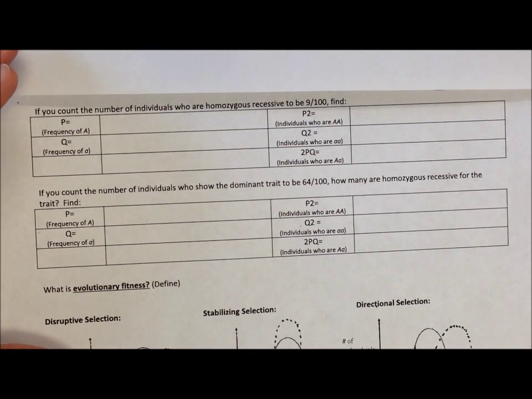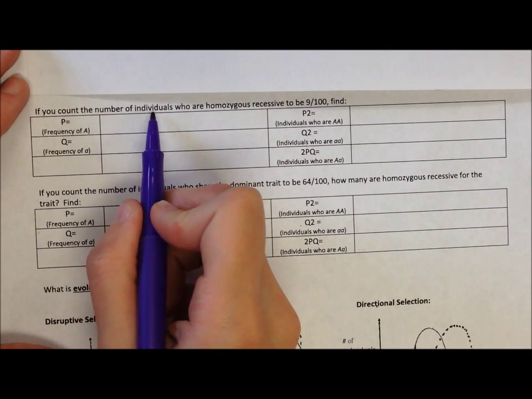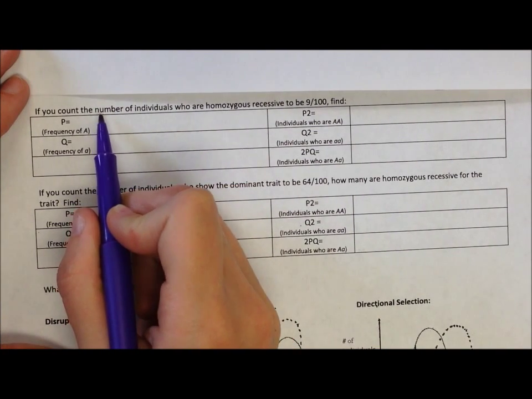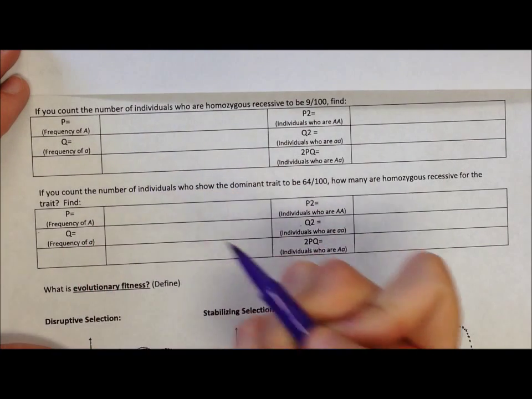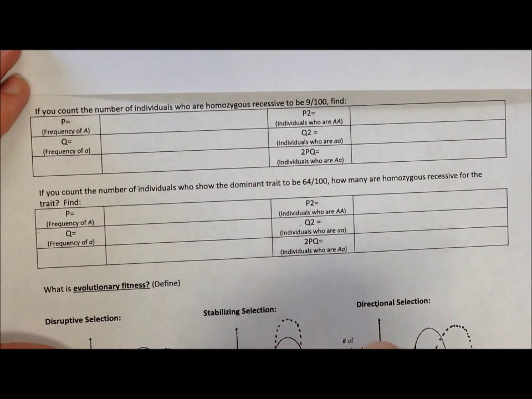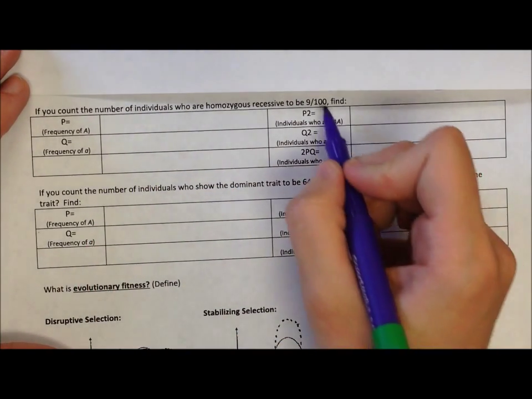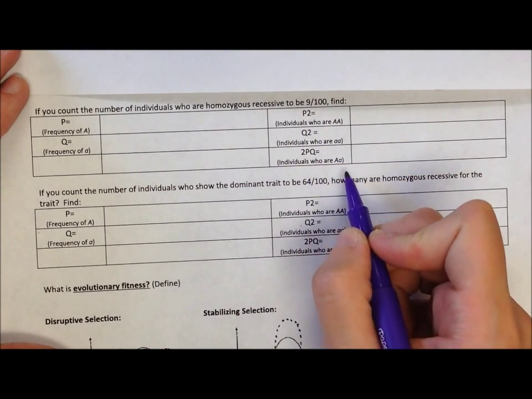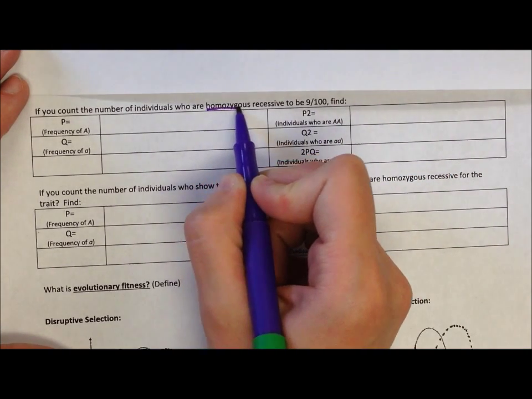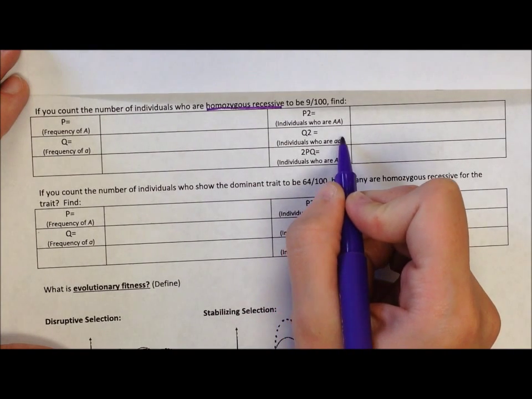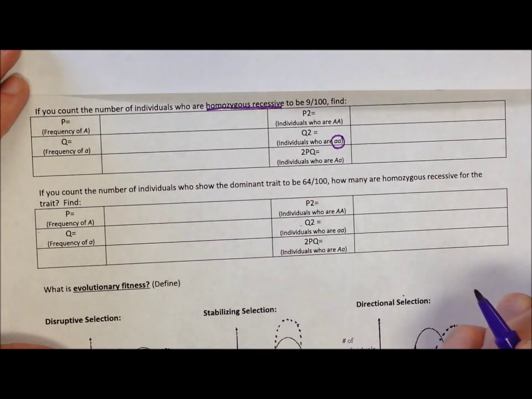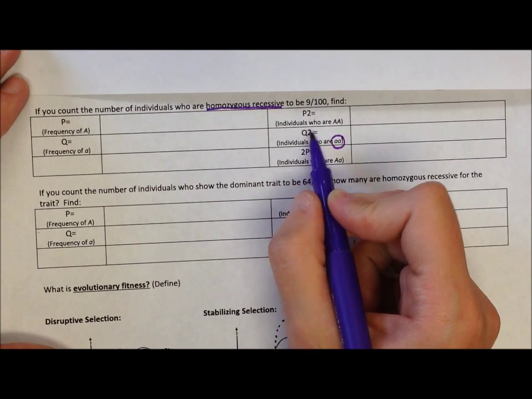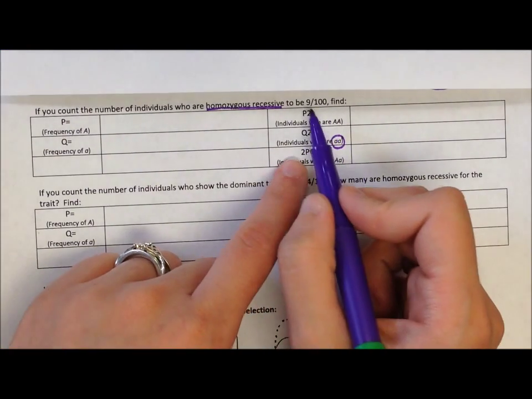Alright, the next type is slightly harder because we're talking about the number of individuals. Anytime it talks about the population, the number of people, or the number of rabbits, or the number of moths that have a certain trait, we're going to use this side of the equation. And it says the number who are homozygous recessive. That's right here. Little a, that's homozygous recessive. So whatever number they tell us, that's going to be my q squared.